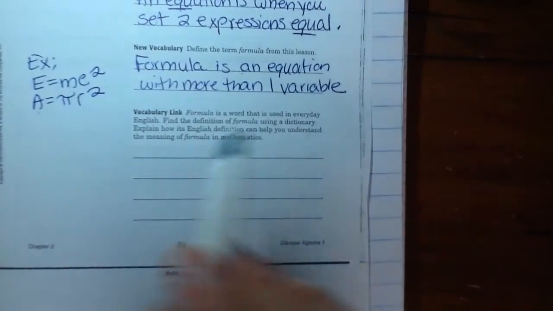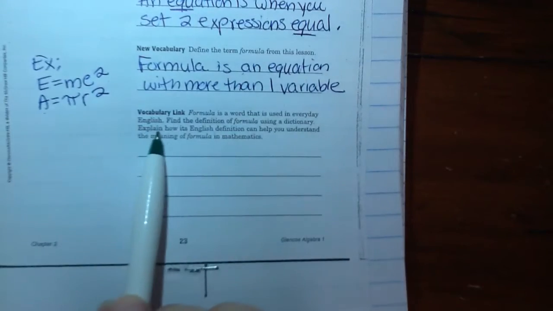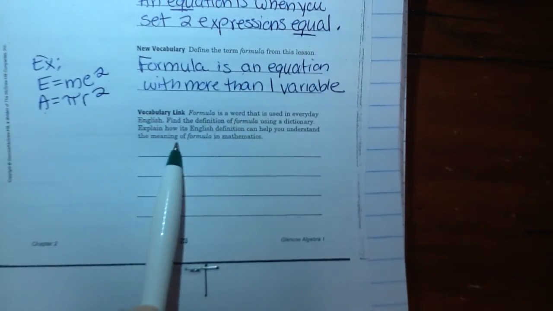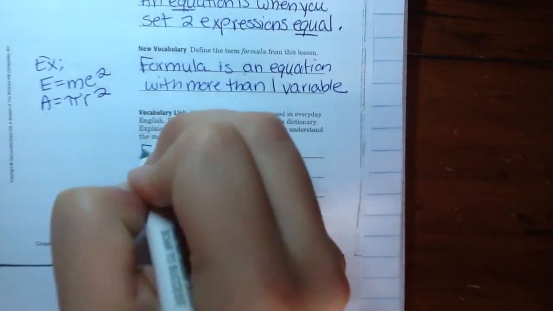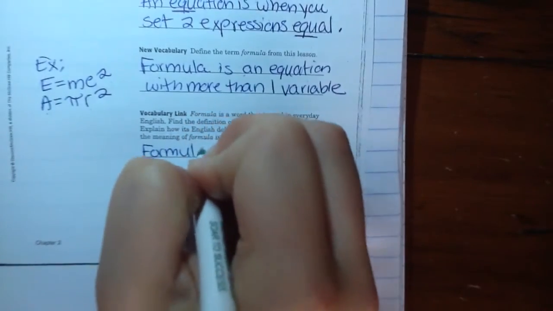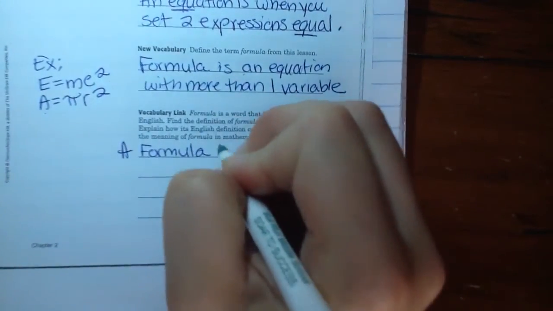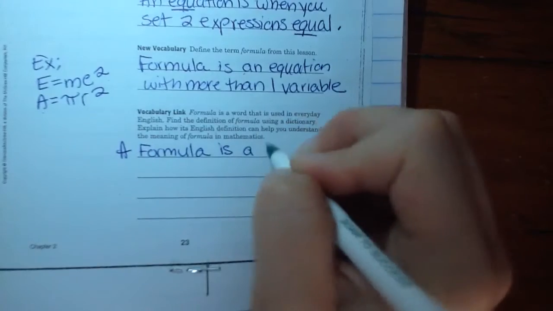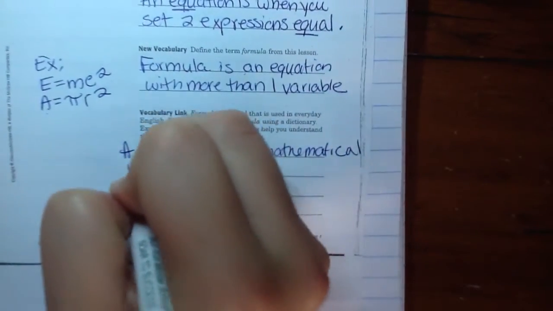Okay? Formula is a word used in everyday English. Find the definition of a formula using a dictionary. Explain how the English definition can help you understand the meaning of formula in mathematics. So let's see, a formula, in everyday English, I would say, is a mathematical recipe.